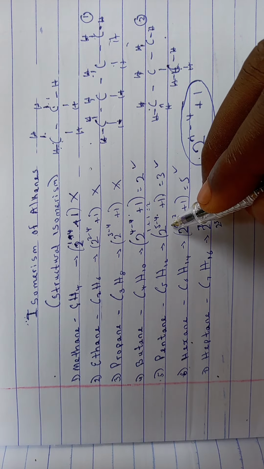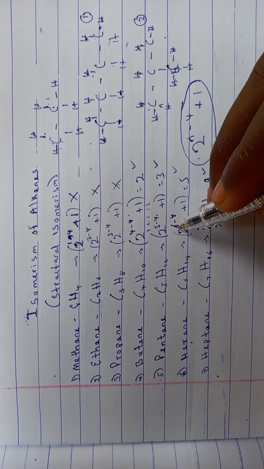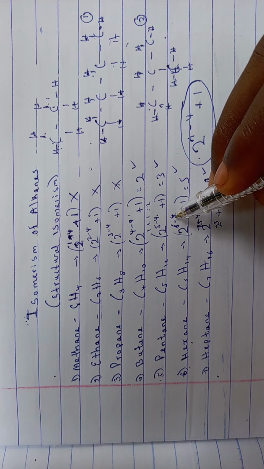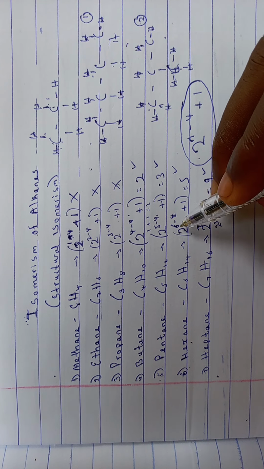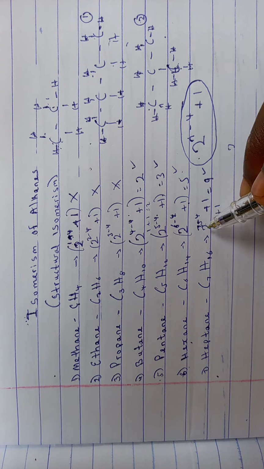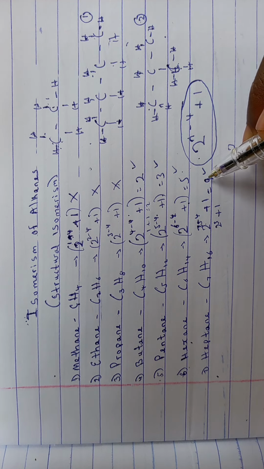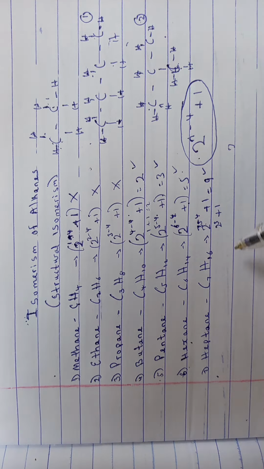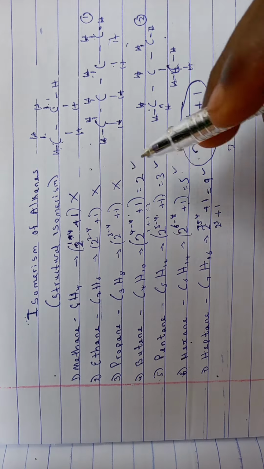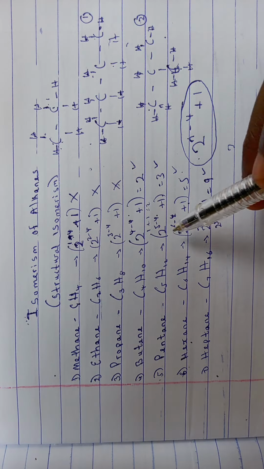So this is 6 minus 4 for those of you that are confused. So 6 minus 4, we have 2. 2 times 2, 4 plus 1, we have 5. So here for heptane, 7 minus 4, we have 3. 2 raised to power 3 plus 1, we have 9. So this is how we get the isomerism of the first 7 compounds of alkane.